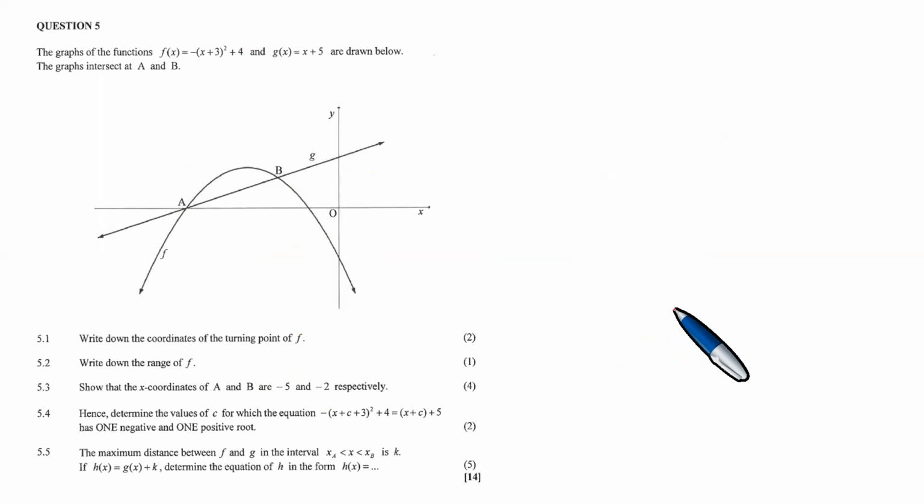Next, we have question 5. Question 5 is about more important things, but more graphs and more graphs. So we shall look at the coordinates of the turning point, the range, and so on and so forth. Let's start by doing 5.1.